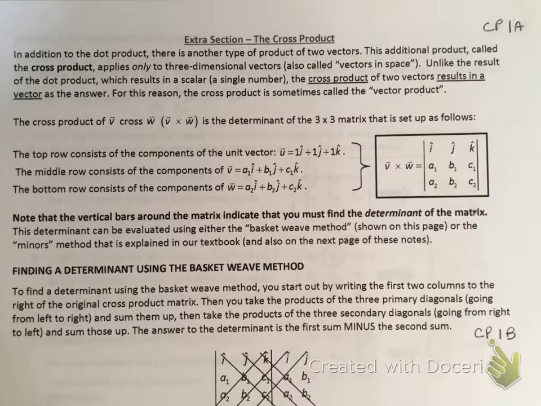Hi, this is your last section for the trig class. This is the cross products. In addition to the dot product, there is another type of product of two vectors. The additional product called the cross product applies only to three-dimensional vectors, also called vectors in space. Vectors in space. I just think that sounds funny.